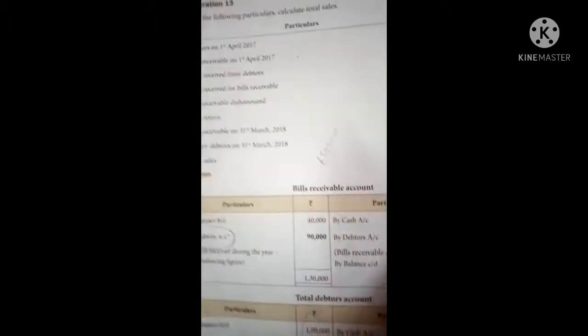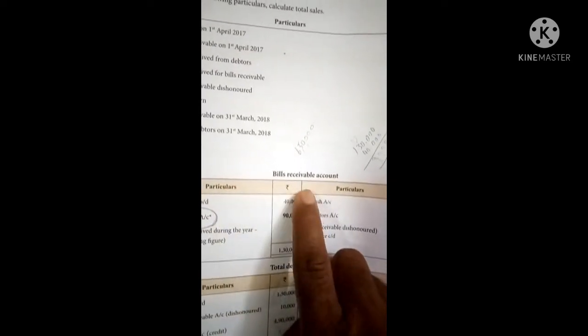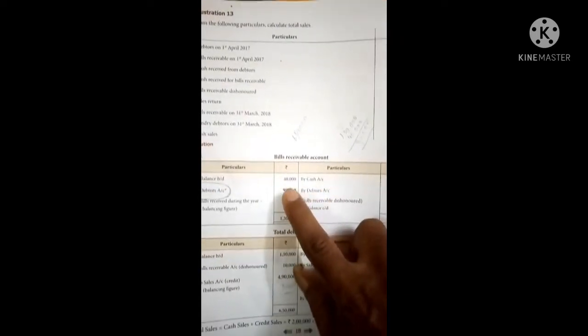In the case of the bills receivable account we should open both pages, where the left side is assumed as debit side and the right side is assumed as credit side. Make the necessary columns, particulars and amount, on the credit side also. In this ledger you should take all bills transactions from the problem.